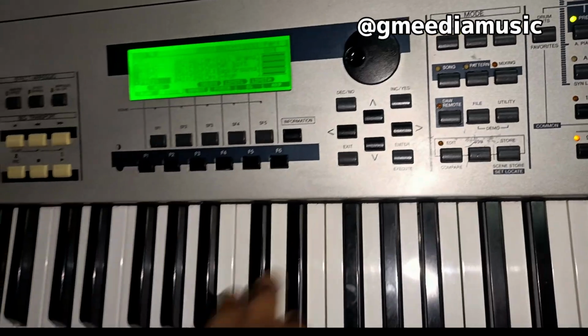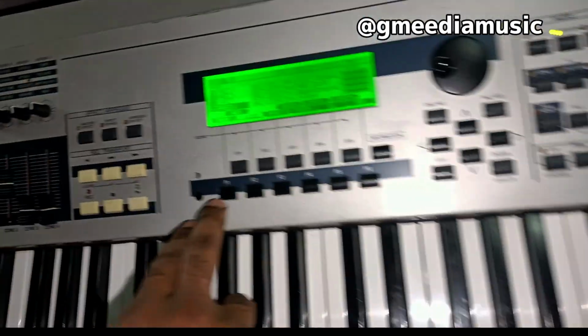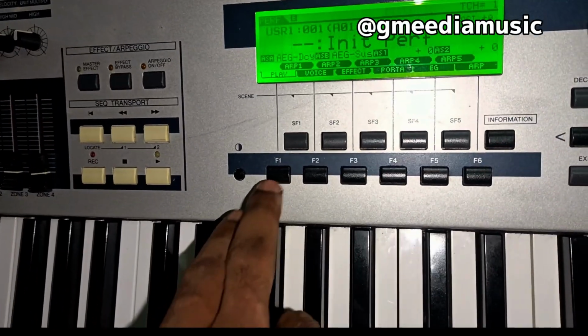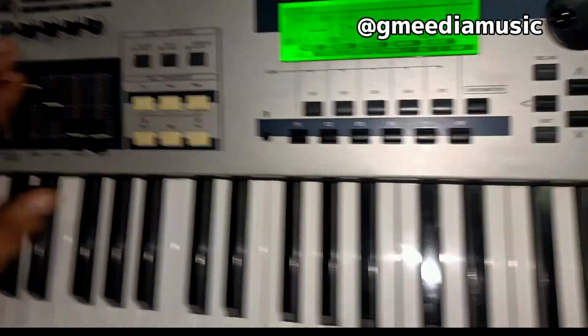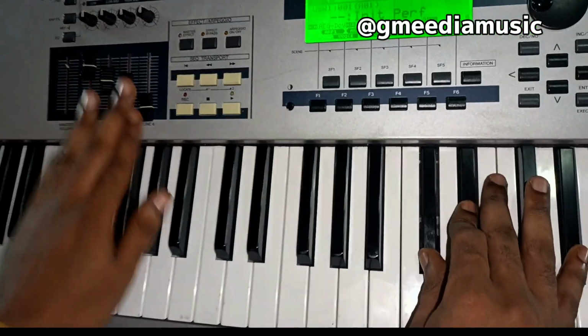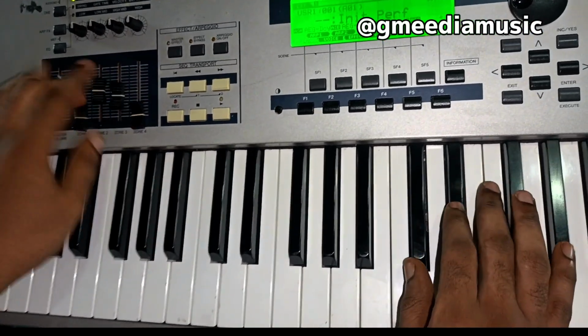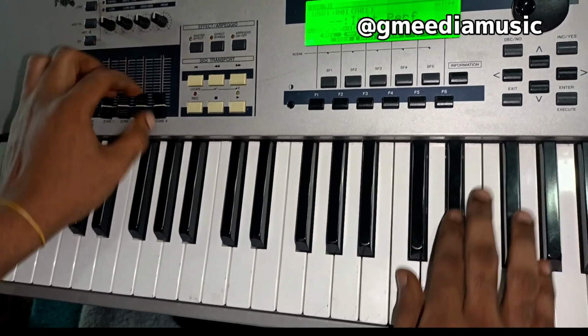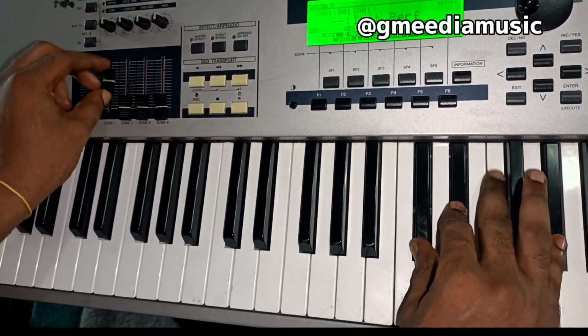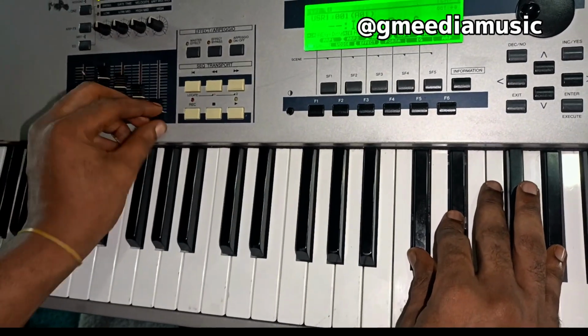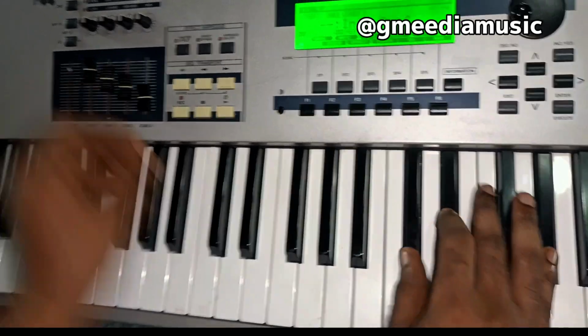Now we click exit. We can now go back to our main screen. You can just click on display F1. Now I'll show you the initial performance. Now we have four voices here. Watch out for this sound. Let me show you the other two voices we just had: the string, the bell. Now everything together sounds like magic.